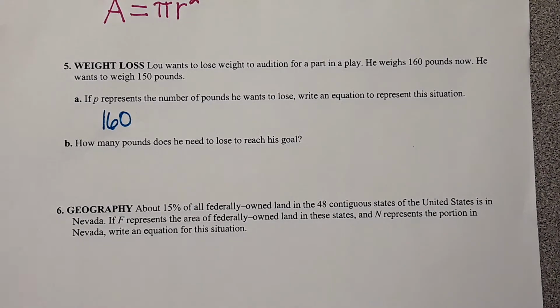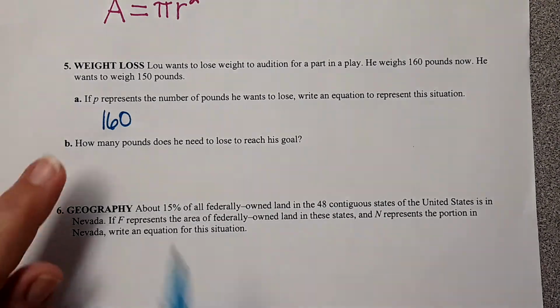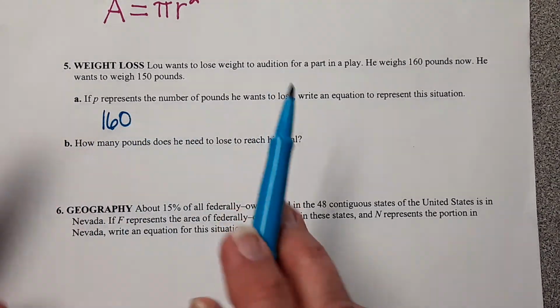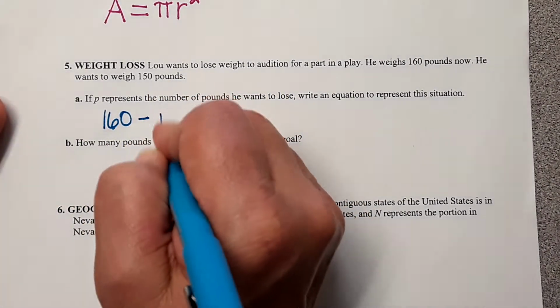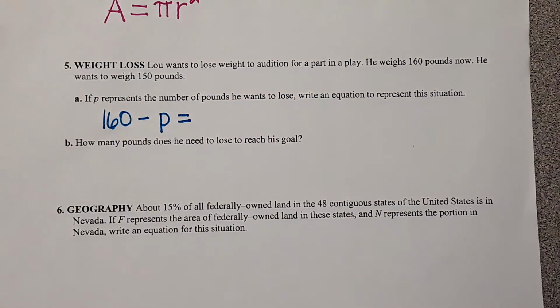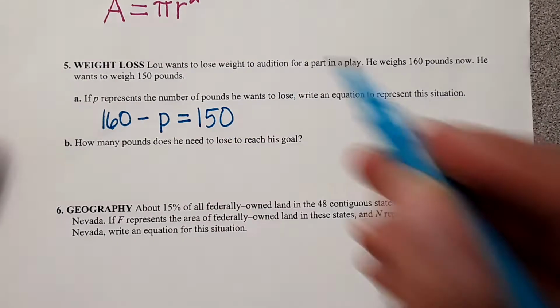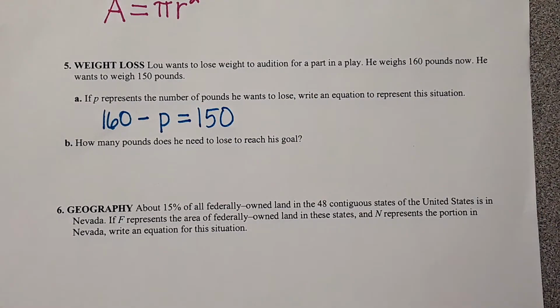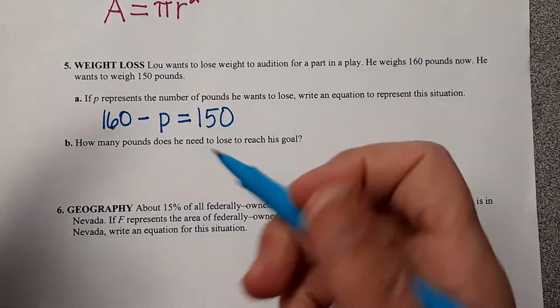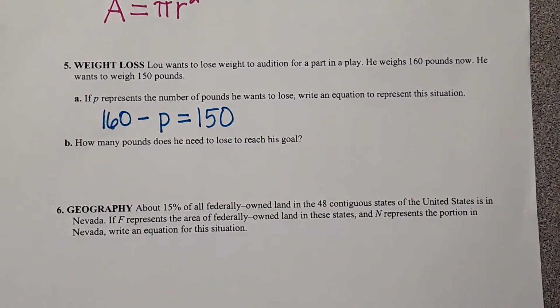So in the problem, you came up with 10. What represents that 10? It tells us P represents the number of pounds he wants to lose. So minus P, and how much does he want to weigh? 150. Because we want to write it as an equation, that's the best equation because you start with how much he weighs, minus how much he wants to lose, equals 150.